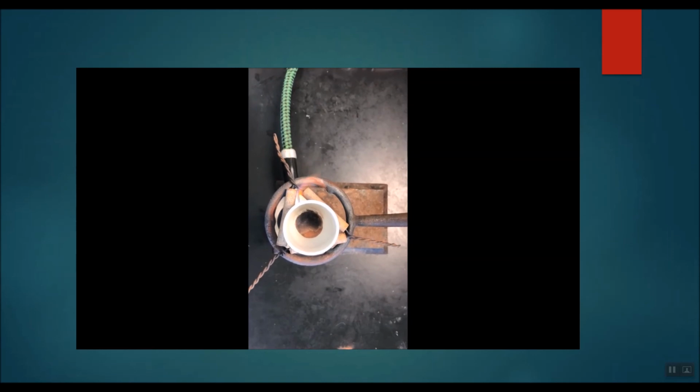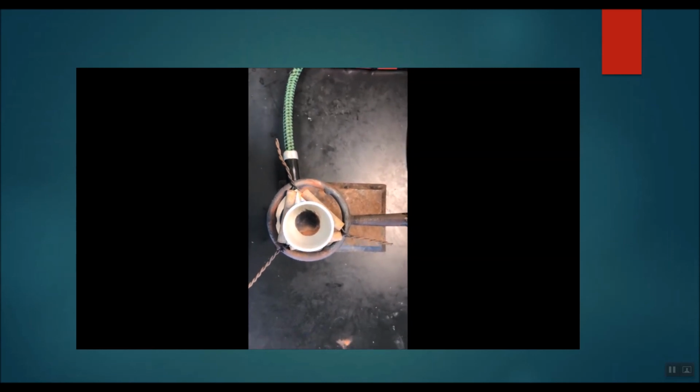You can see it darkening as the copper reacts with the oxygen.